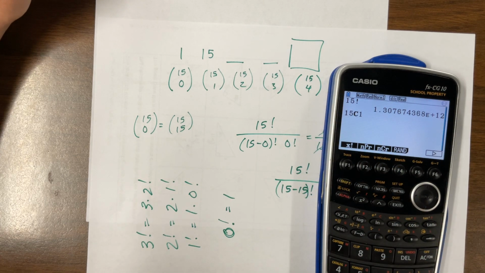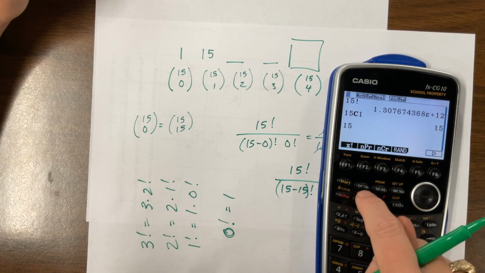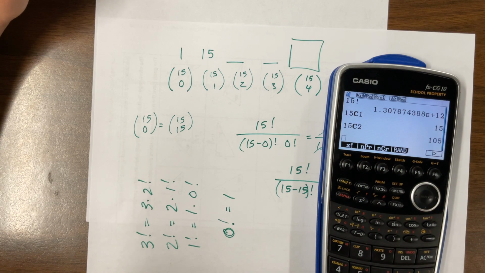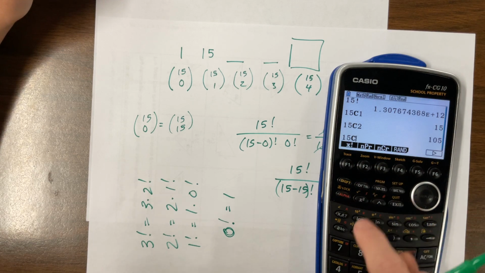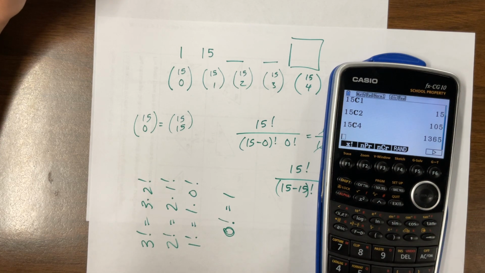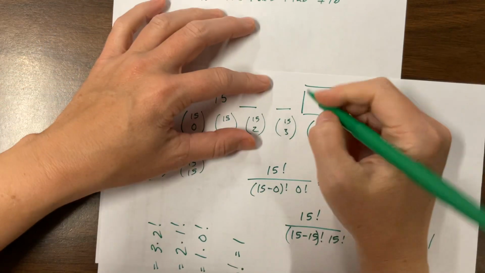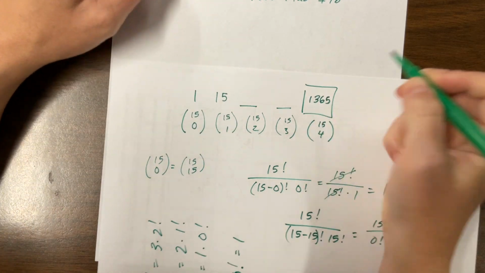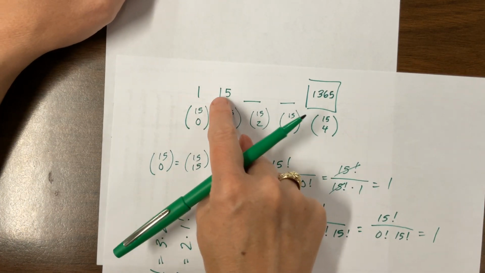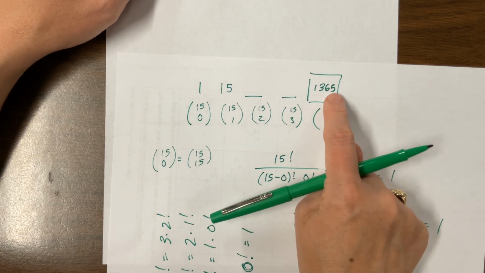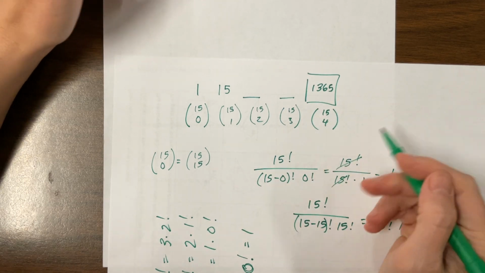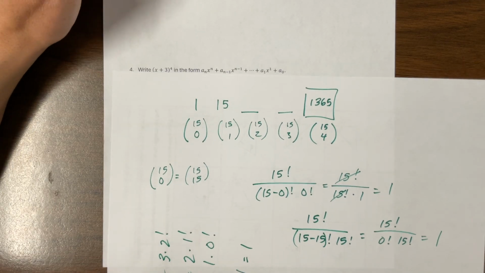That should be 15, and it is. 15 choose 2 would be the next term. But what we really wanted was 15 choose 4, and this value here is 1365. So the coefficient of the fifth term of this expansion would be 1365.